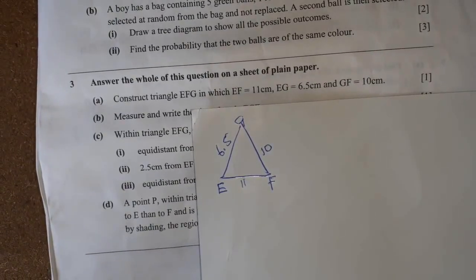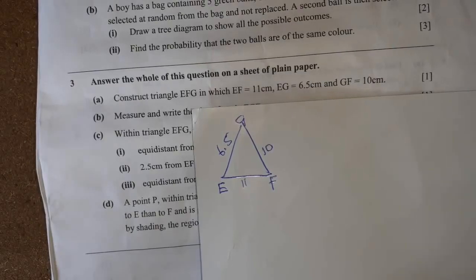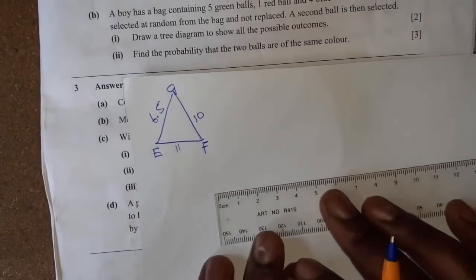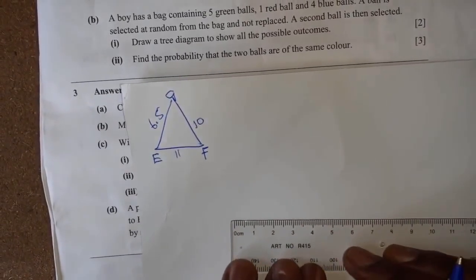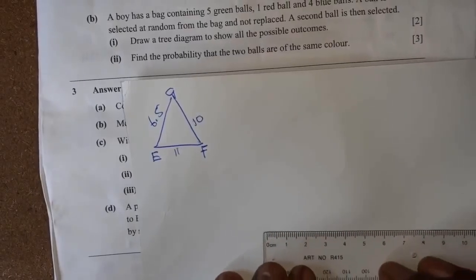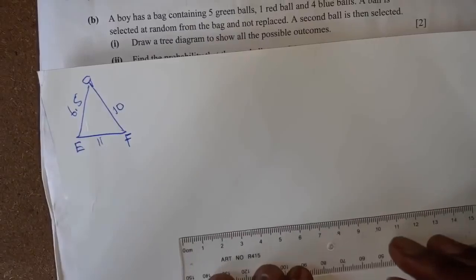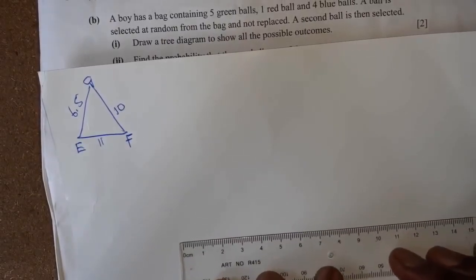Right, so this is our guide. We need to actualize this now. All right, so here is our ruler. So we need to measure now. We have to measure 11 centimeters.